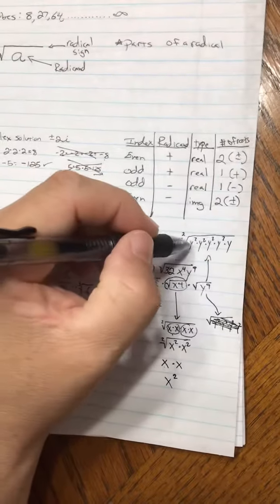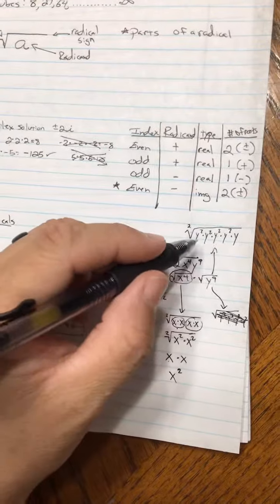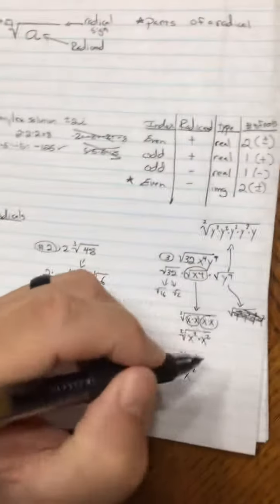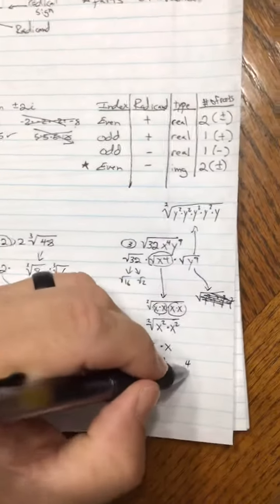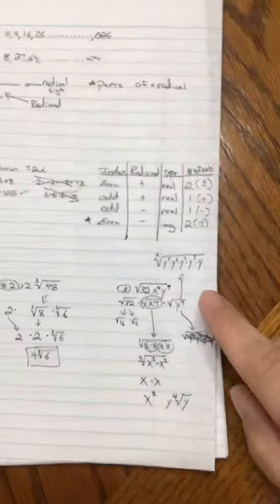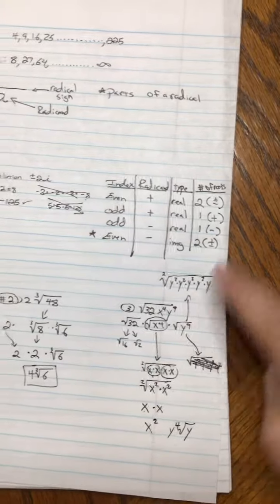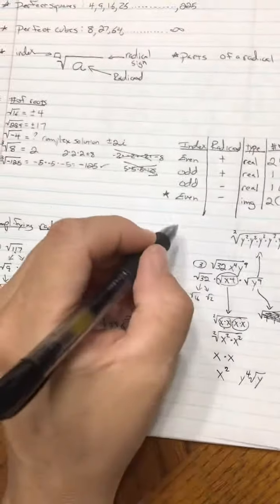So there's still a 2 out here, right? So I have 1, 2, 3, 4. There are going to be 4 y squareds sitting outside, so that's going to be y to the fourth radical y. Here's why I know this works. Back when we were first learning logarithms, if you'll remember, there's a part in the lesson where I showed you, and I'm going to come up here.